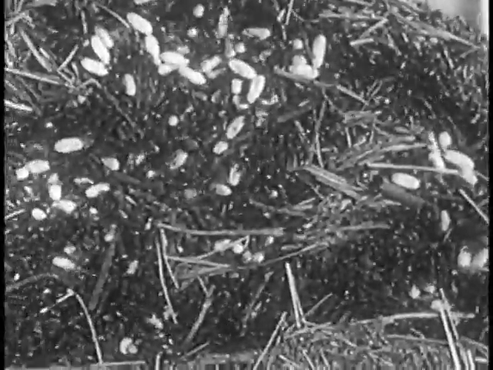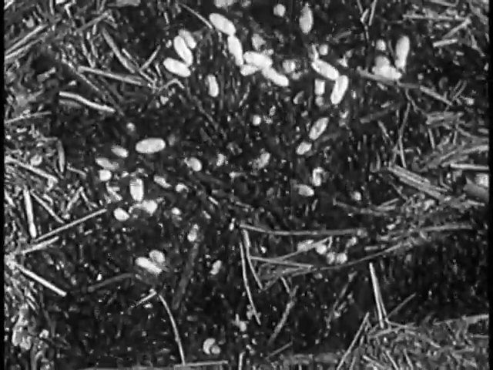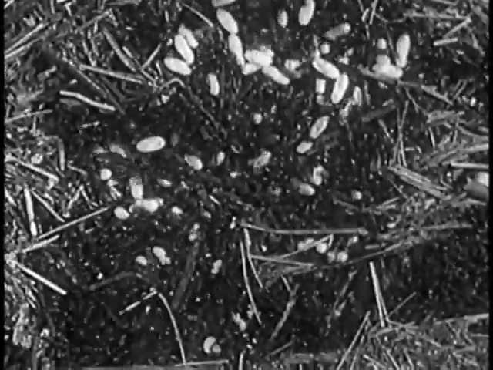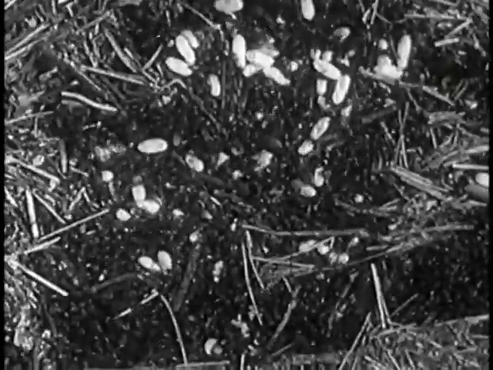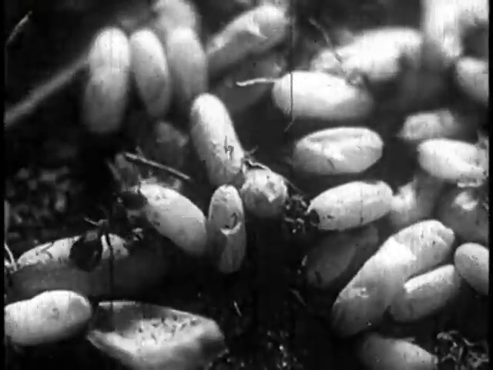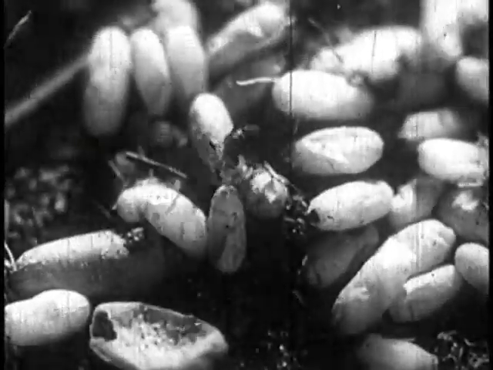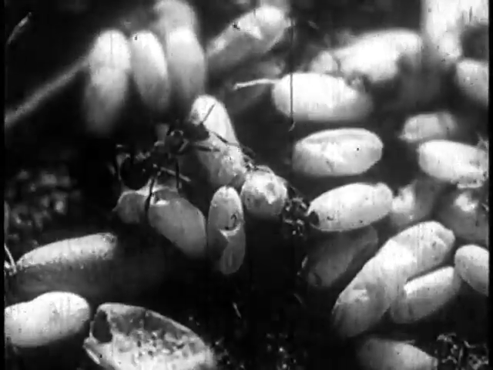Now, here are some of those cocoons, and incidentally, these cocoons are what are sold as ant eggs in pet shops, as food for fish or birds or whatever. But they are not the eggs. We see these are the larvae inside the cocoon that they have spun for themselves. Now, these workers move them about according to the weather. When it's nice and sunny, they take these cocoons and carry them up where they can get some warmth and a touch of sunlight.